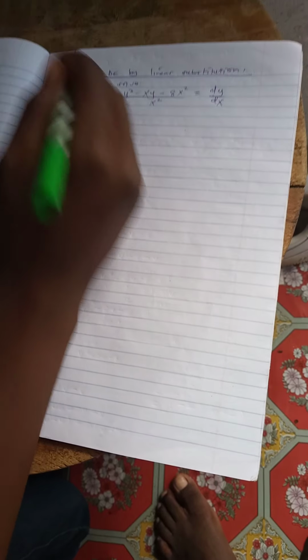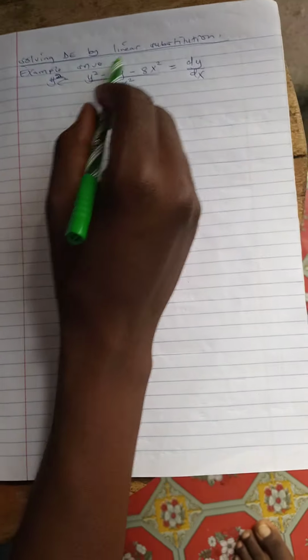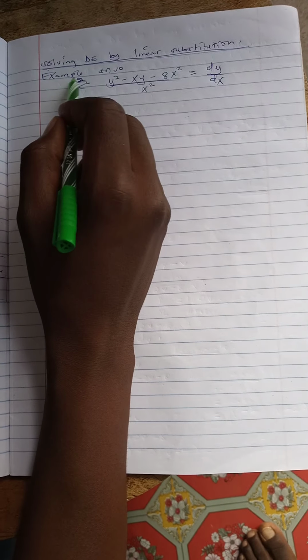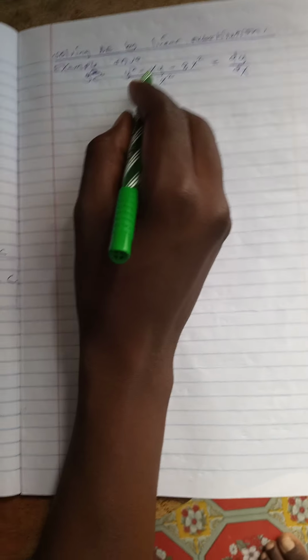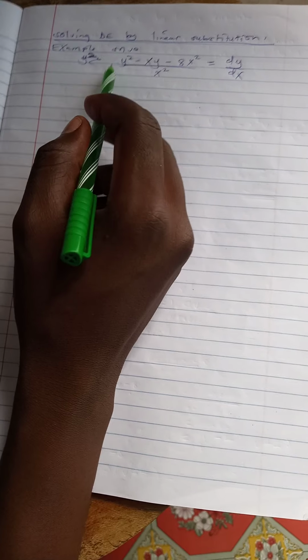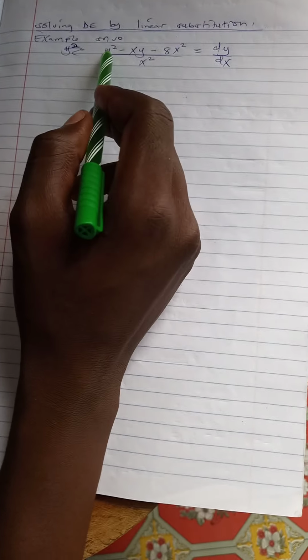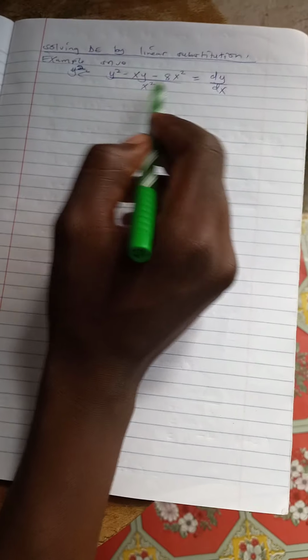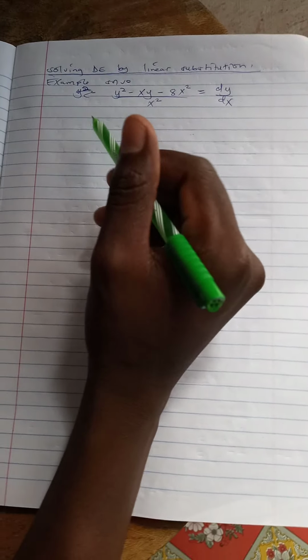So today we want to solve the differential equation by linear substitution, and our example 1 is (y squared minus xy minus 8x squared) over x squared is equal to dy over dx. So we have three different methods of solving differential equations, but today this one I'll call our method 1, because you'll see how it will go.